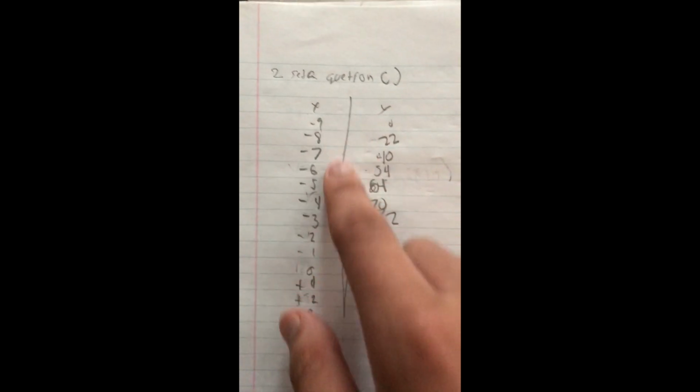Then what I did was, I could have just connected the dots, but just to make sure, I created a table of values. I created a table of values by using this equation. Basically, apply the x values into this equation to determine the y values. And by doing that, I plotted these values onto the graph and connected the dots, and that's how I got the graph.